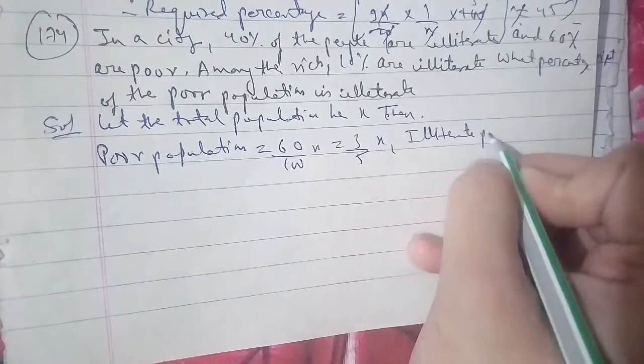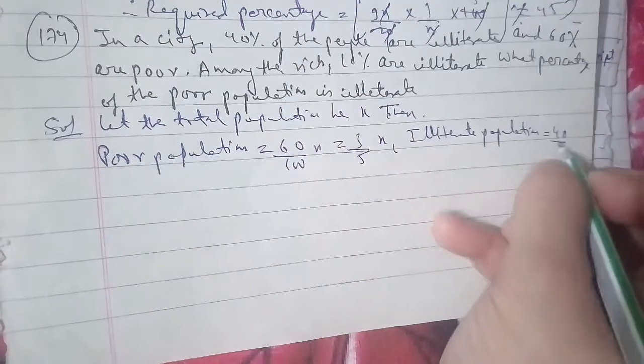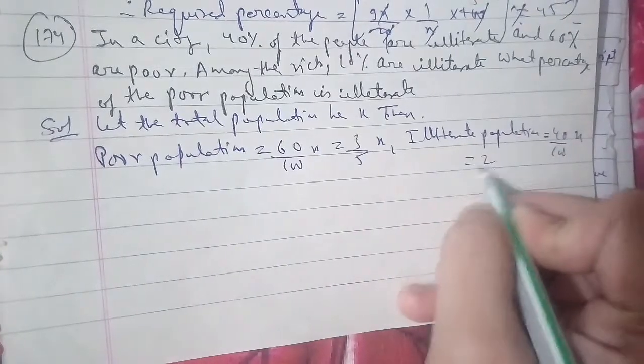Illiterate population equals 40 upon 100 x, that is equal to 2 upon 5x.